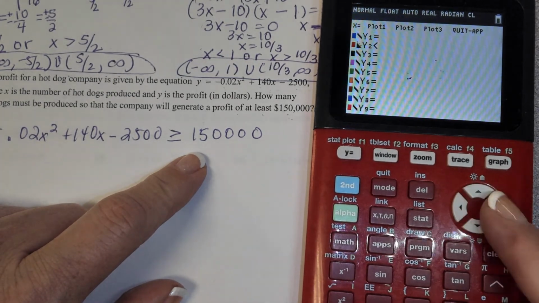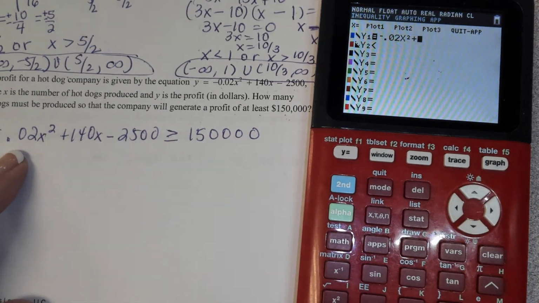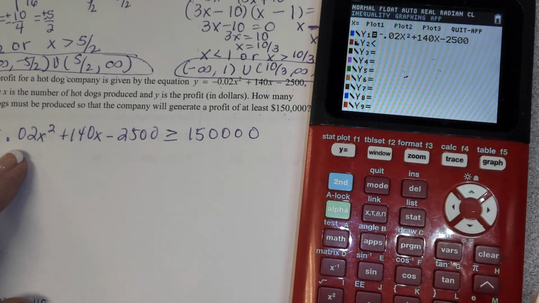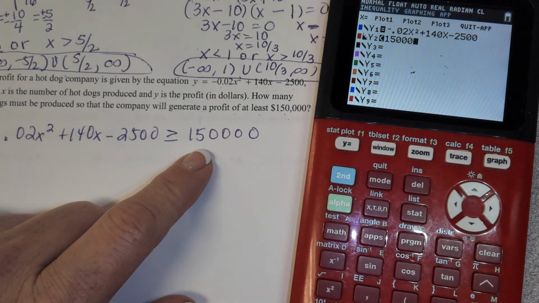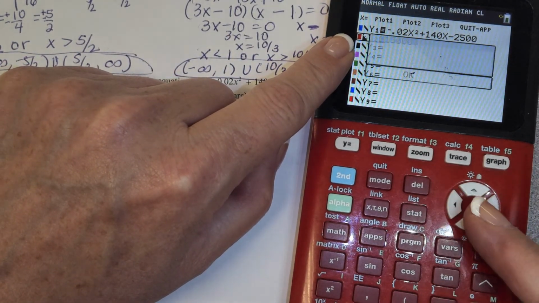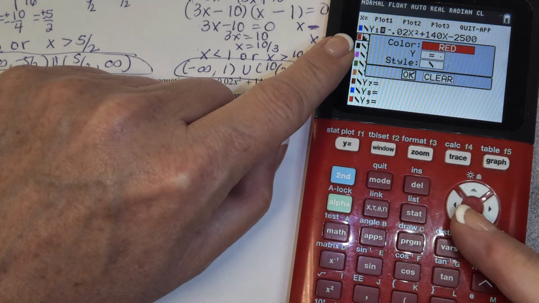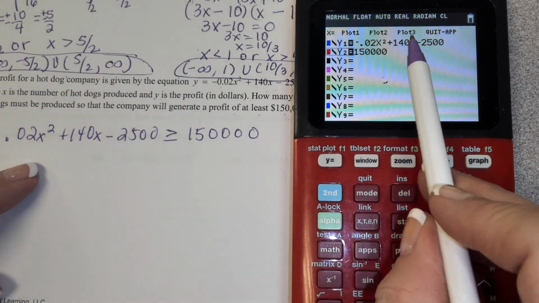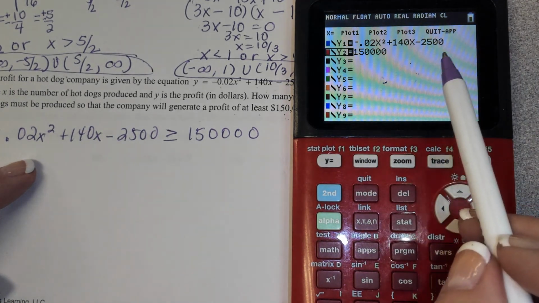That's fine. Okay. So I'm putting in negative 0.02x squared plus 140x minus 2500. Okay, and then here I'm going to put in 150,000. I don't want that. I just want it equals again. So I'm going to go over here, go down here, toggle through, get back to equals. There we go. Okay, so the question is, where is this greater than that? I don't need to use less than or equal to figure it out.